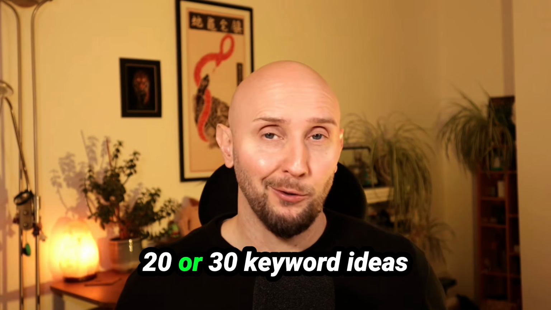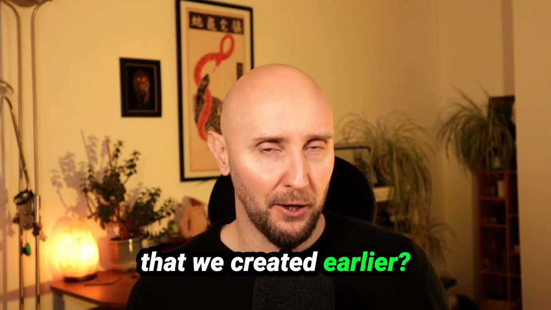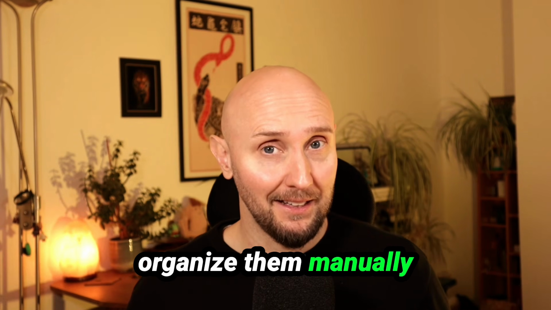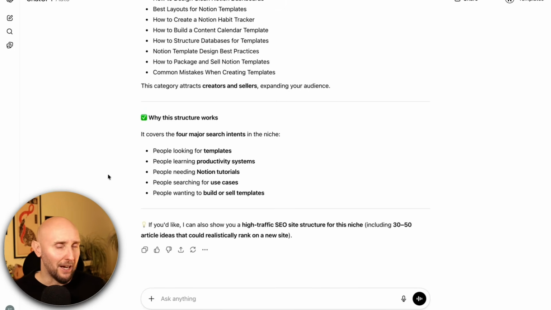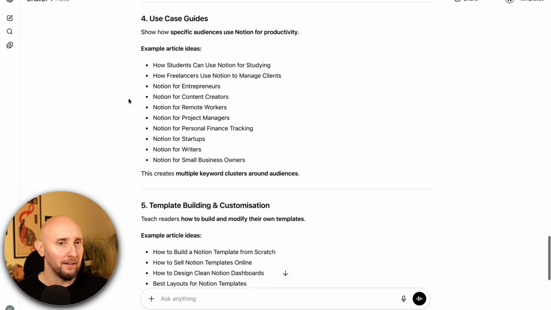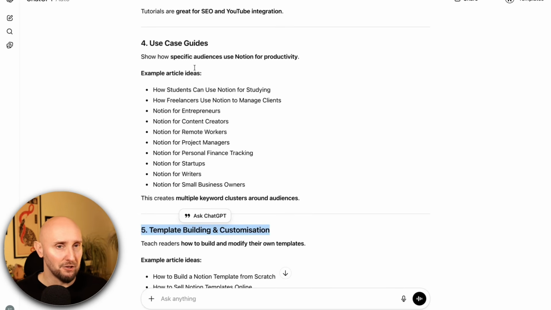Now, remember those 20 or 30 keyword ideas that we created earlier? Well, you could organize them manually, or you can get ChatGPT to do the sorting for you. So back in ChatGPT right here, I'm in the same chat window where ChatGPT suggested our categories for us.